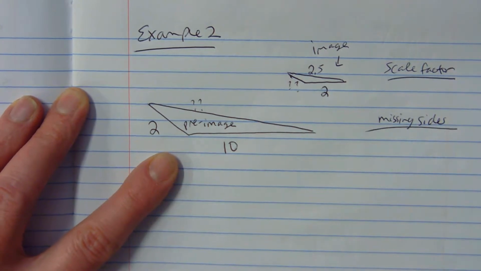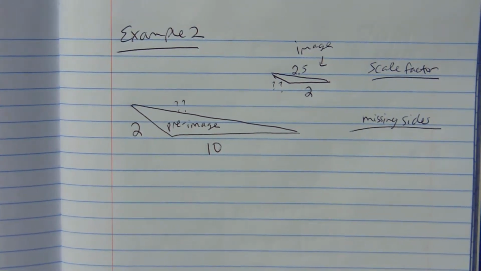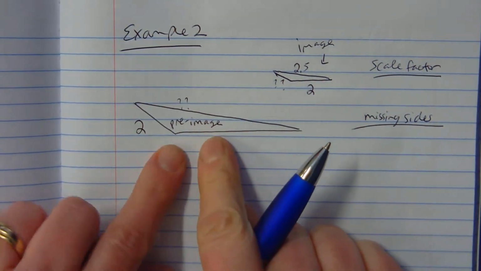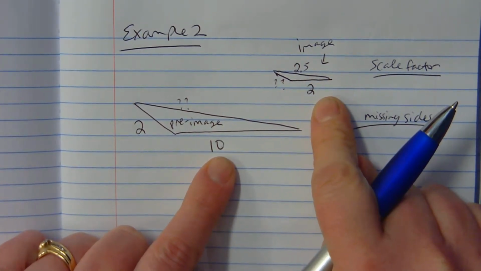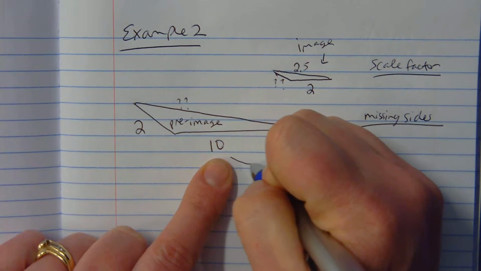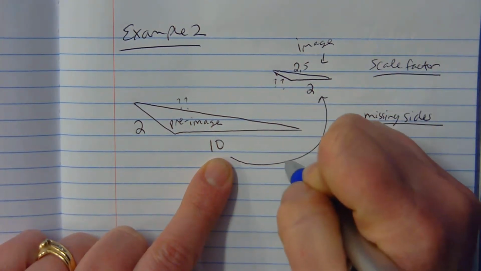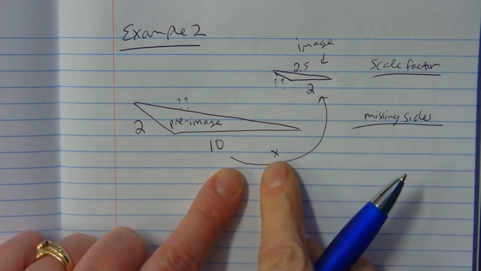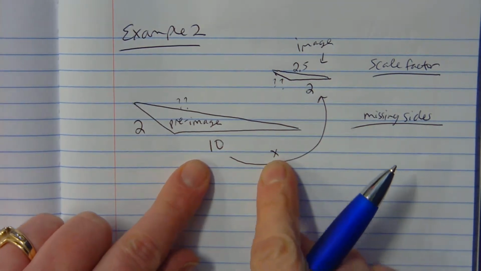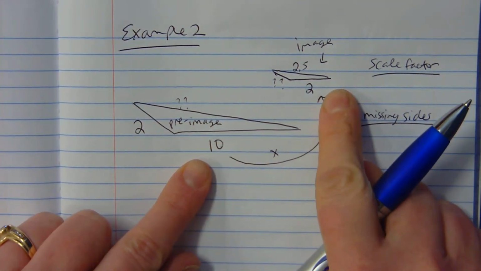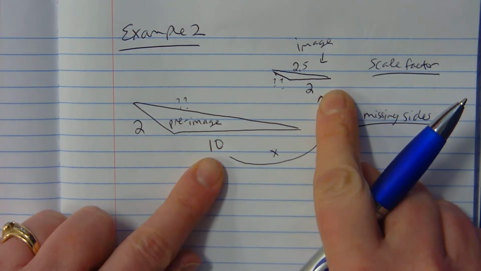So I have to do both. Well, I need to find my scale factor first. If I'm going from here to here, I'm getting smaller. We are not going to say divided by, but we're going to say what are we multiplying by? So it's multiplication, not division. It's not subtraction. It's not addition. It's multiplication. And so this would be divided by 5 gives me 2.